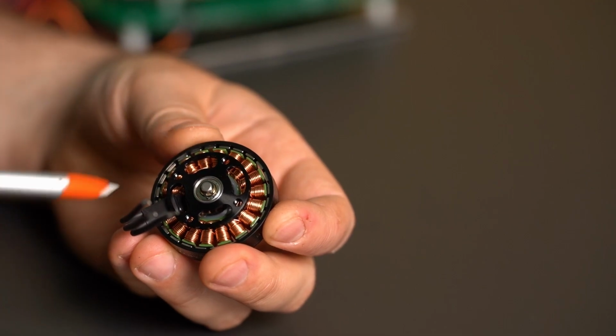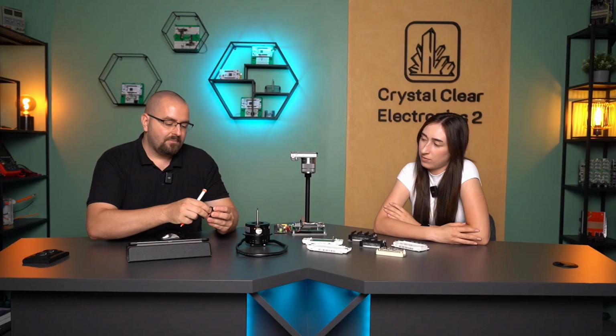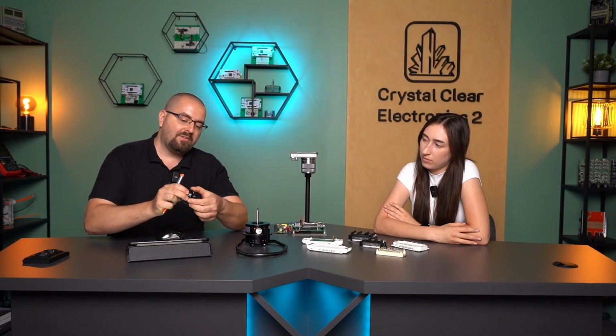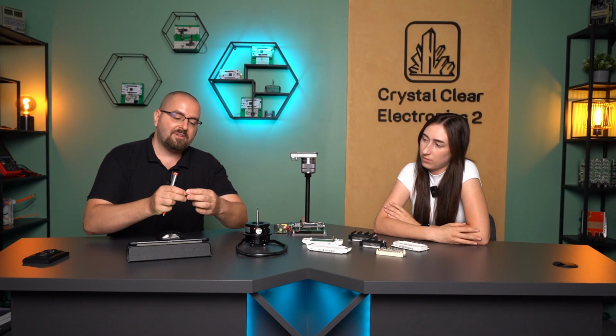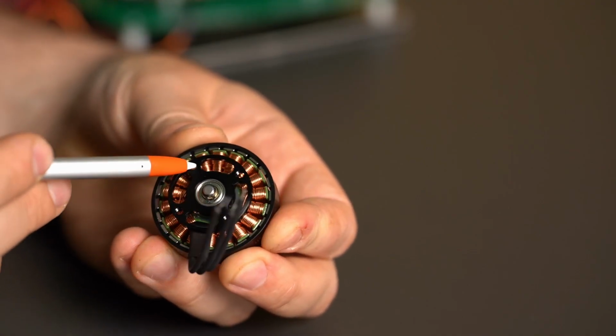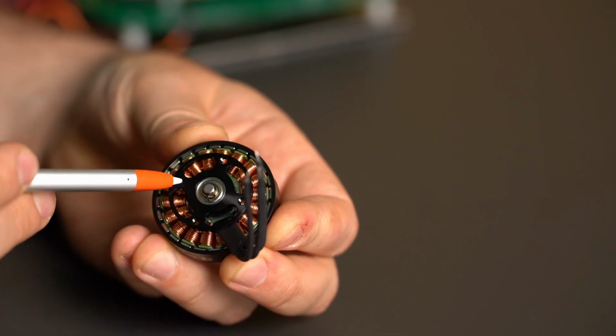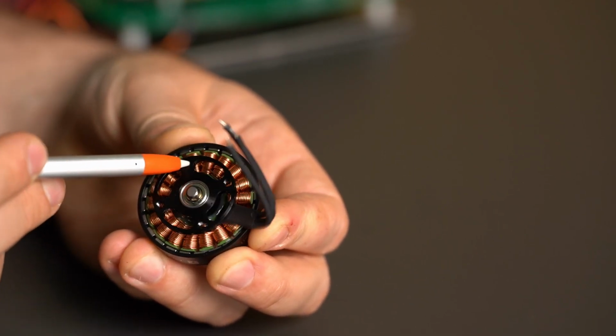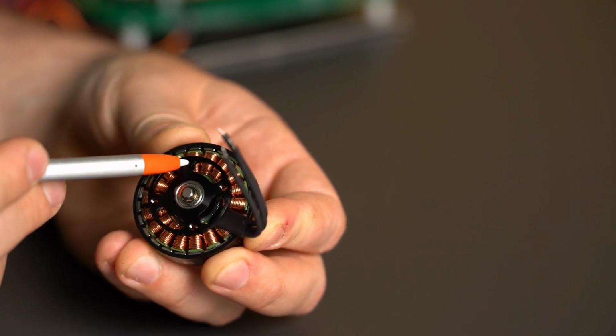This motor is a bit strange because if you look at it, the part that rotates with the propeller is actually the magnets. So the rotor is now on the outside, where it usually would be on the inside of the motor, and the winding of the stator, which you can see here, is attached to the drone. So that's basically how it's structured.